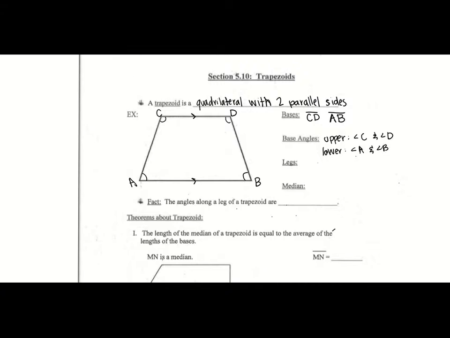Okay, so if these 2 sides of our trapezoid are our bases, then that means our legs are going to be these 2 sides. So our legs of our trapezoid are AC and DB.